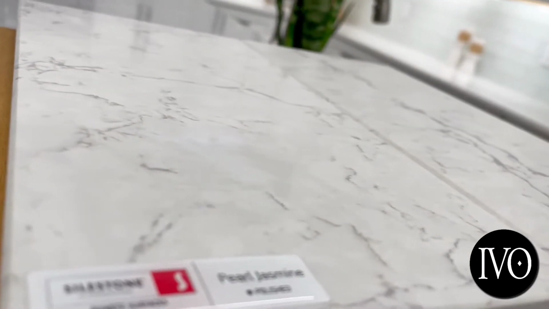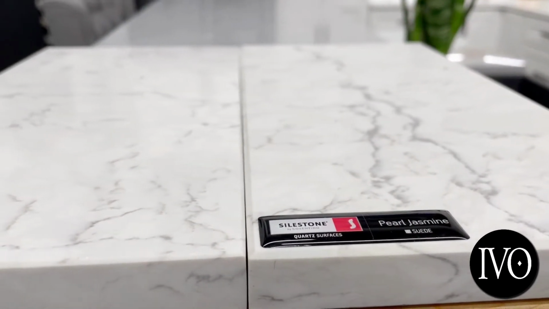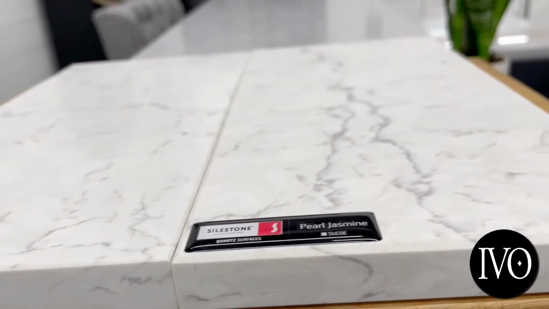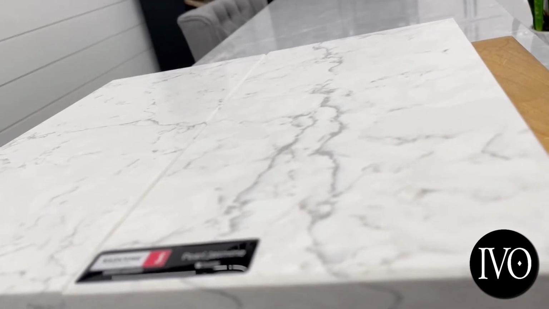While it is not completely matte, it does have much less glare to it and much less gloss, being that you won't see reflections in this piece. If you have some under cabinet lighting, there won't be very high reflection in a suede finish.